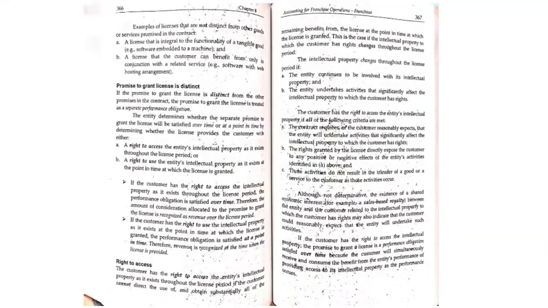Ibig sabihin, it is a single performance obligation accounted on its entirety. The entity determines whether the performance obligation will be satisfied over time or at a point in time using the general principles. Okay?